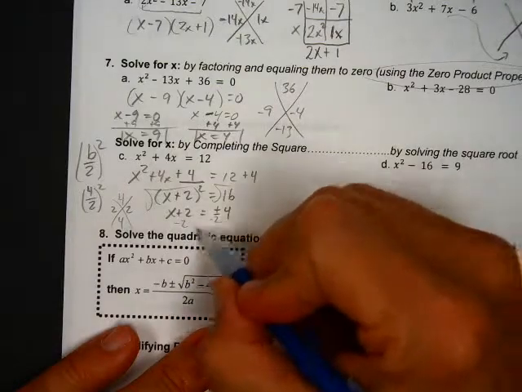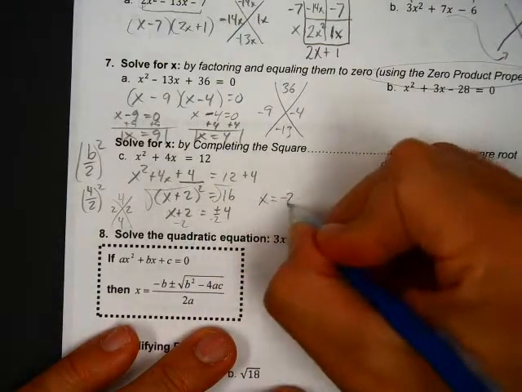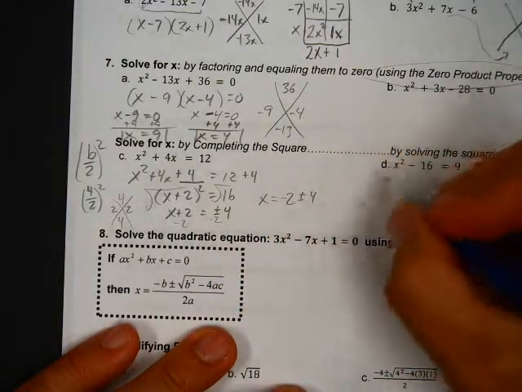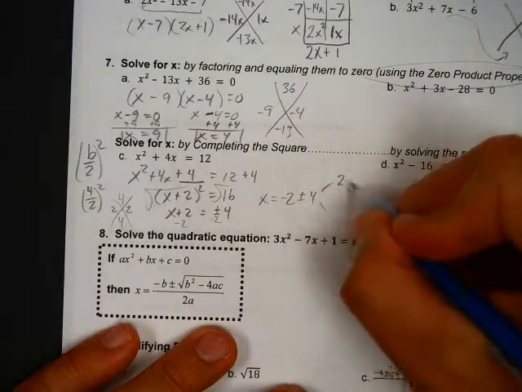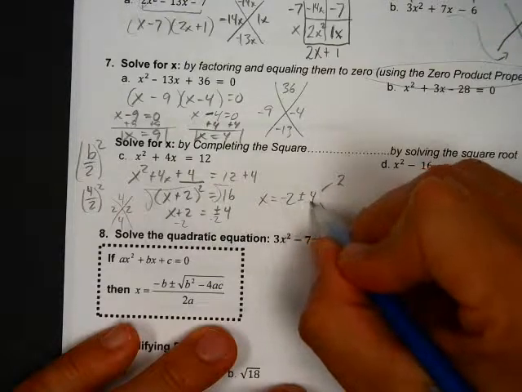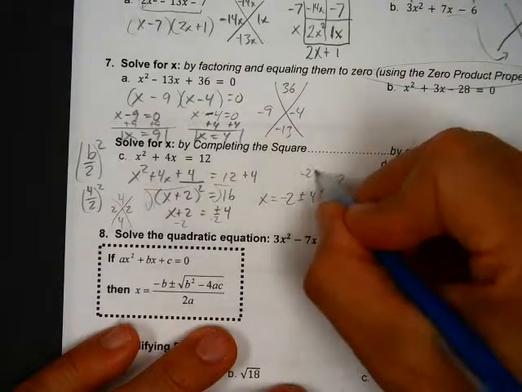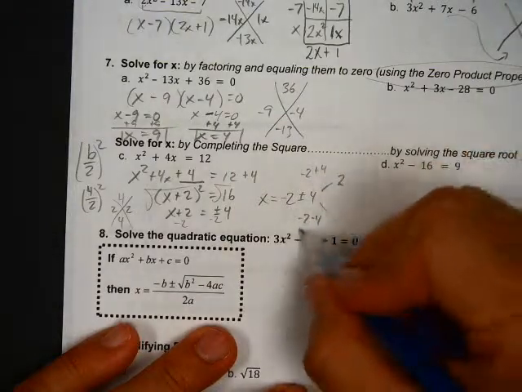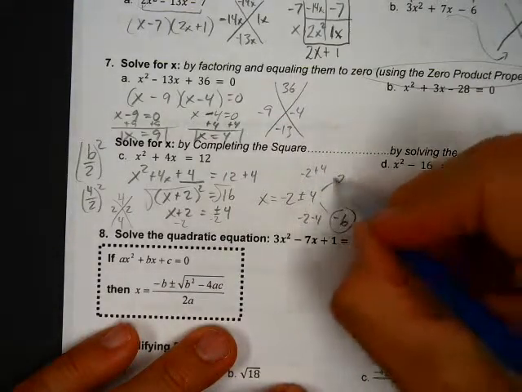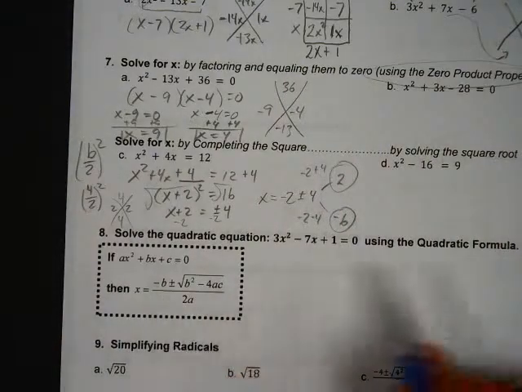Subtract 2 from both sides. Now you get x is equal to negative 2 plus or minus 4. You got two solutions there. We'll peel it off that way. Negative 2 plus 4 is 2, and negative 2 minus 4, so you can see what the plus or minus do differently, that's going to be a negative 6. So you have two solutions to this one that way.